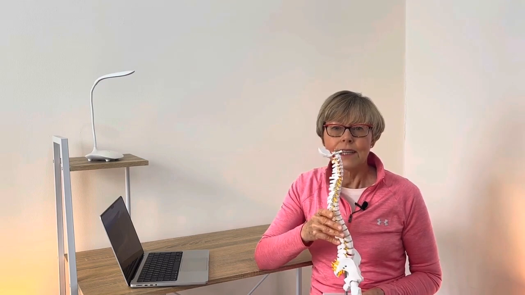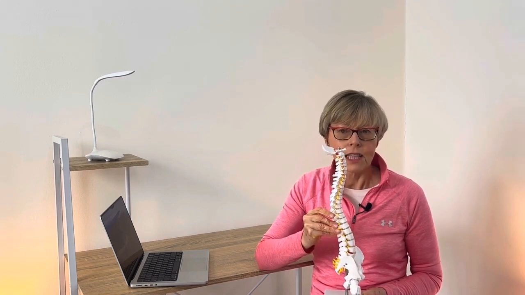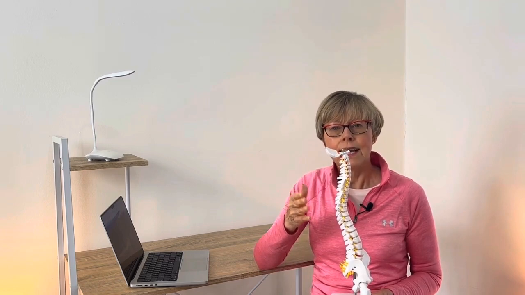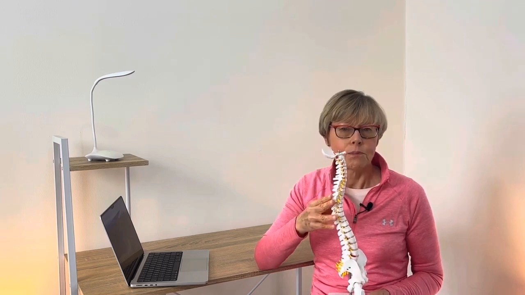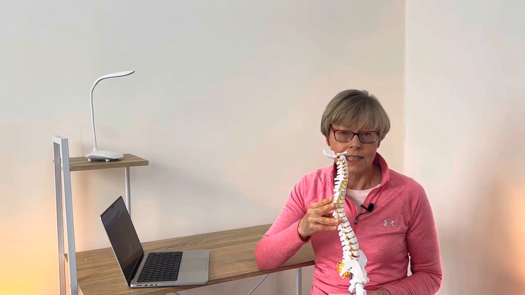Although there's a lot of controversy around whether posture is important, that posture is dynamic, posture is always changing, well, yes it is, but if we spend the majority of our day in poor postures, the chances are there are going to be adverse consequences to that.